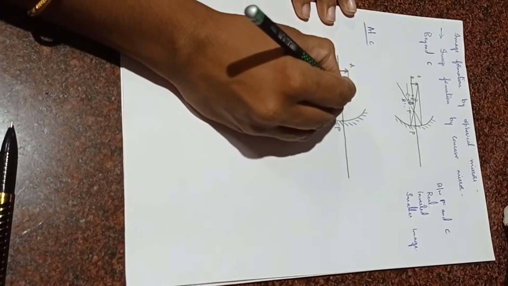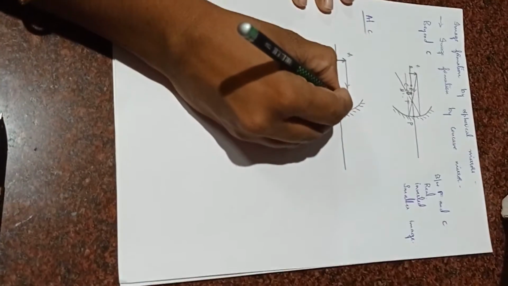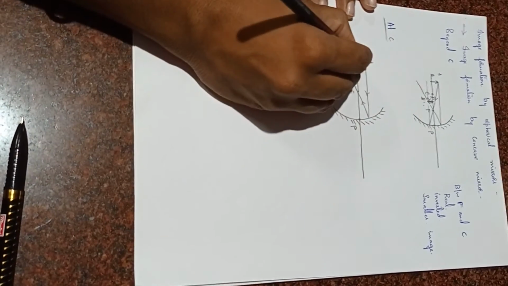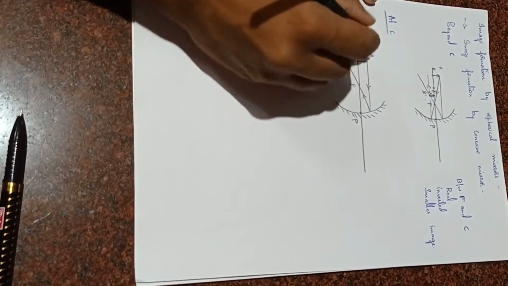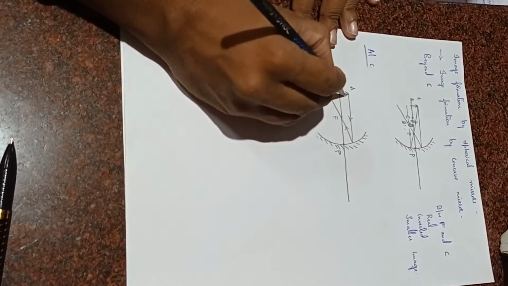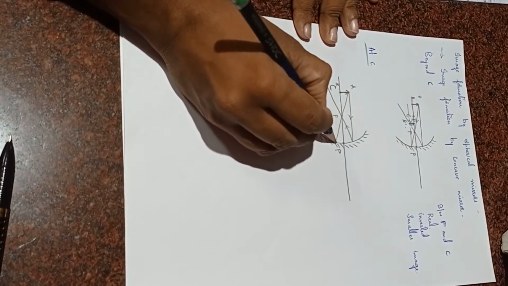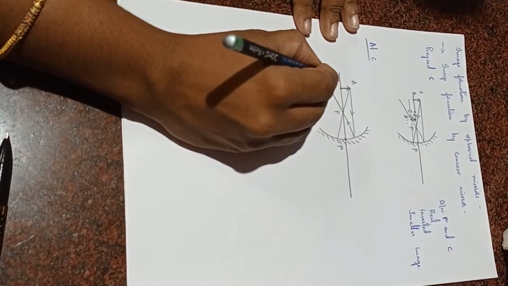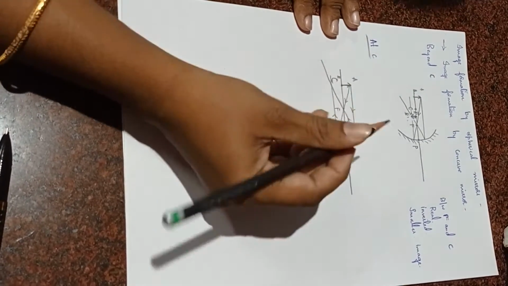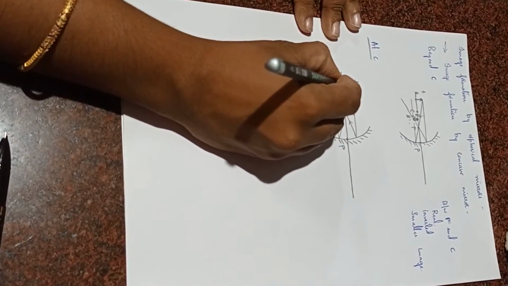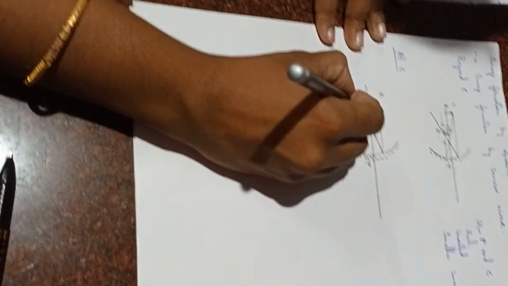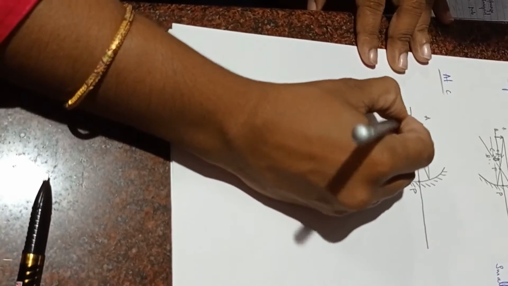One ray is incident on the mirror. After reflection, it passes through the focus, right? Another ray also passes through the focus, and where they meet we get the image. So the image A dash B dash is formed over here.